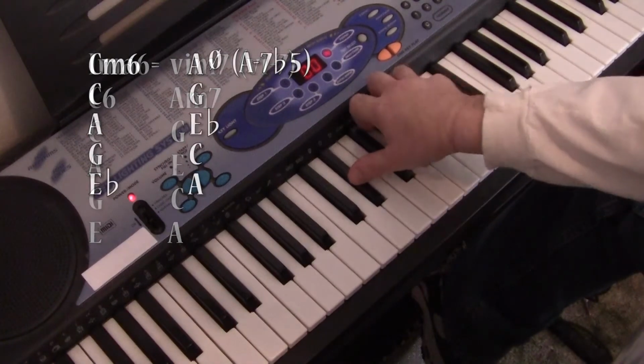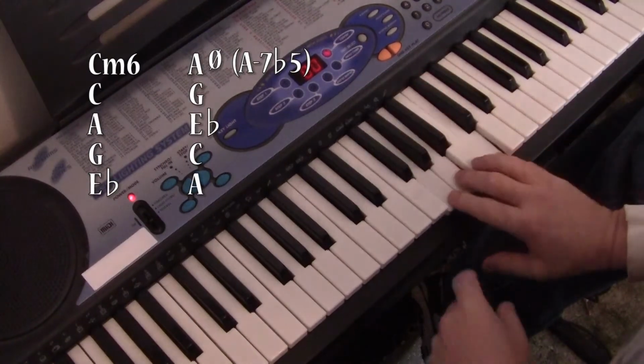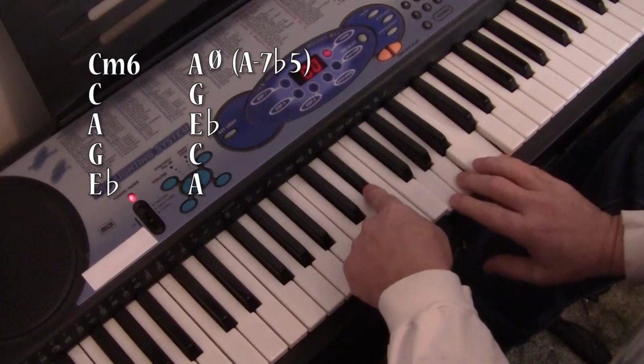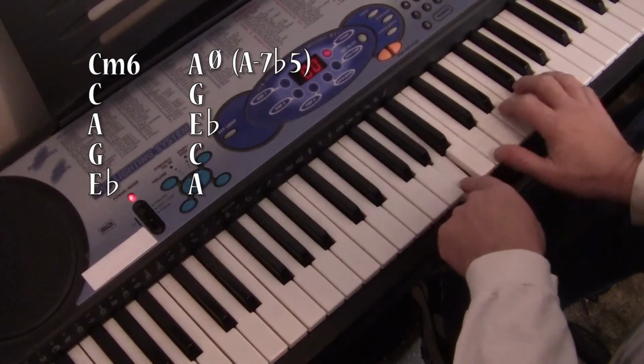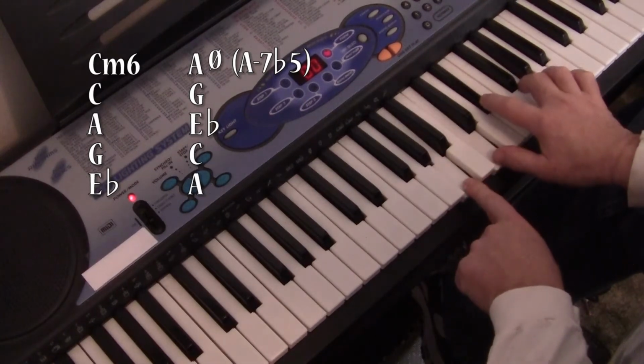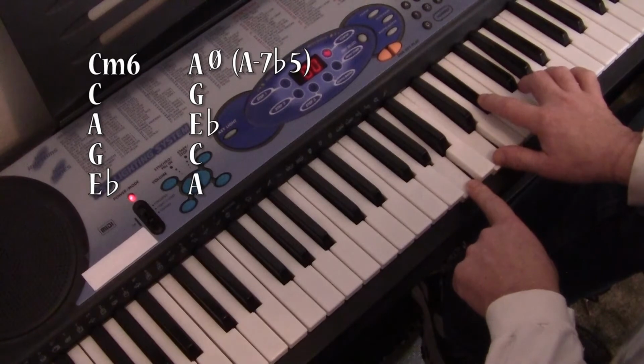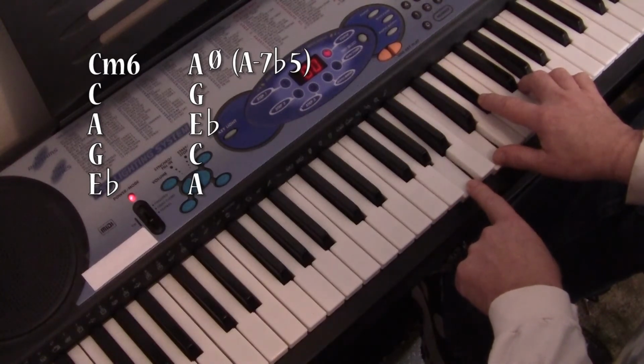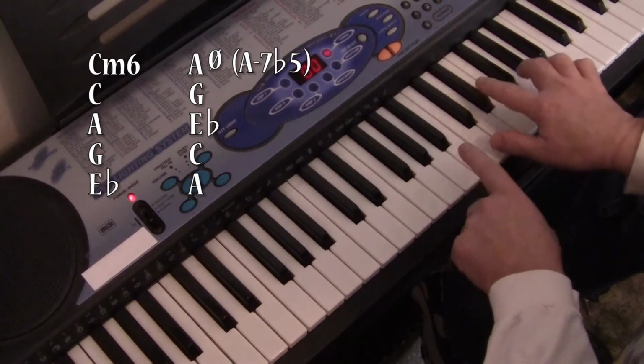The minor 6th, when inverted, will end up being an A minor 7 with a flat 5, or what we learned is another name for a half-diminished 7th chord.